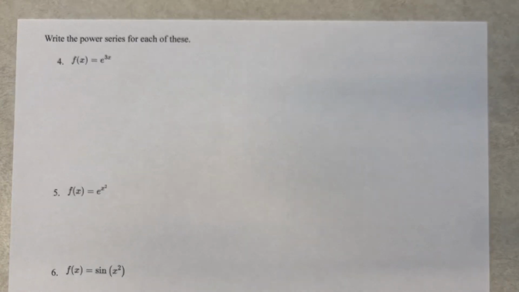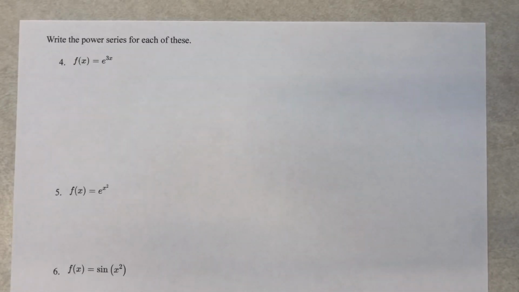Let's write the power series for each of these. Okay, this list is going to come in very handy, and I'm going to do the first one the long way, and then you're going to realize the shortcut. So here goes, long way, but really fast. You don't have to write any of this down unless you're really feeling it.